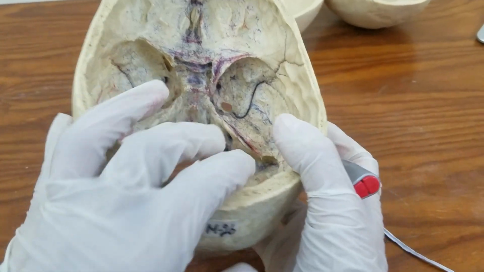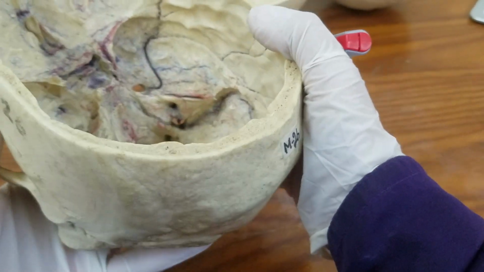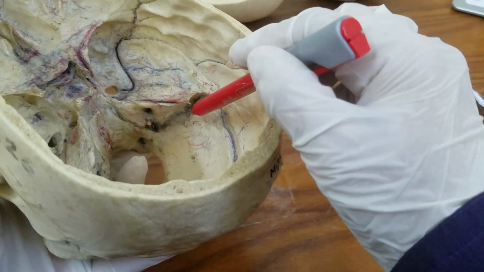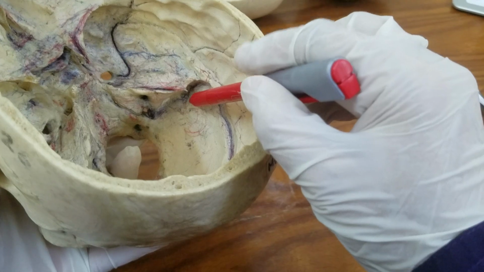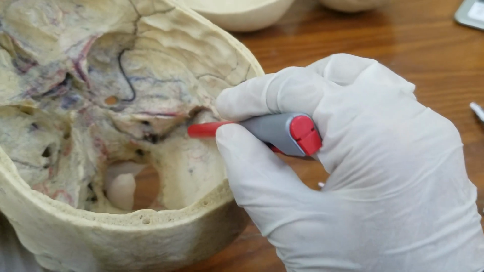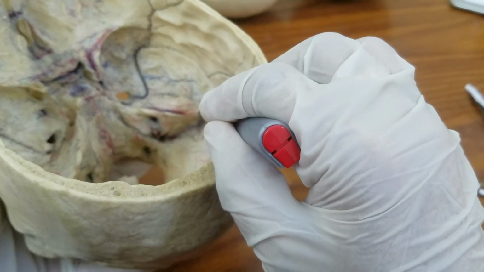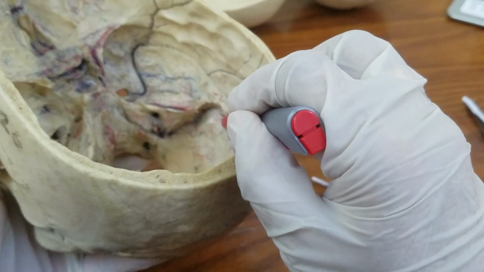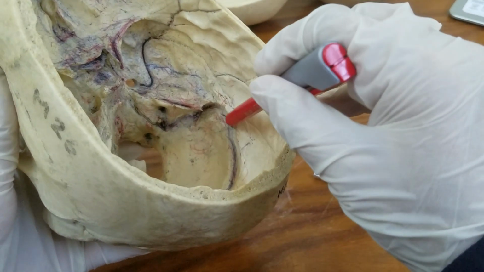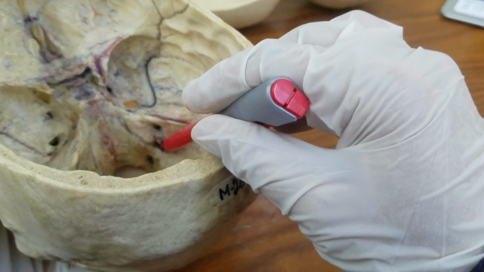Now the mastoid part of the temporal bone. This is the mastoid part of the temporal bone inside. It forms the lateral wall of the posterior cranial fossa, and it is present posterior to the petrous temporal bone. Anteriorly, it is marked by this sulcus, which is called the sigmoid sulcus. It begins as a continuation of the transverse sulcus. This was the transverse sulcus. It begins as the continuation of the transverse sulcus and ends at the jugular foramen.